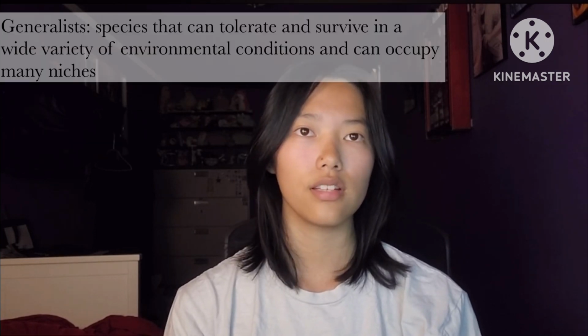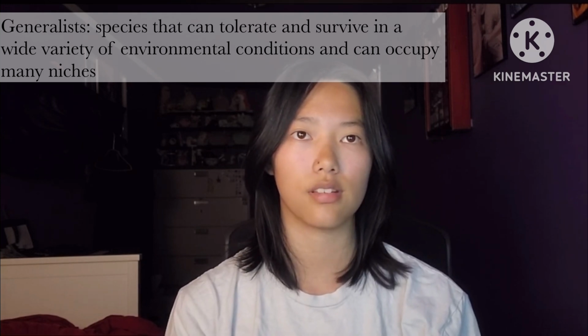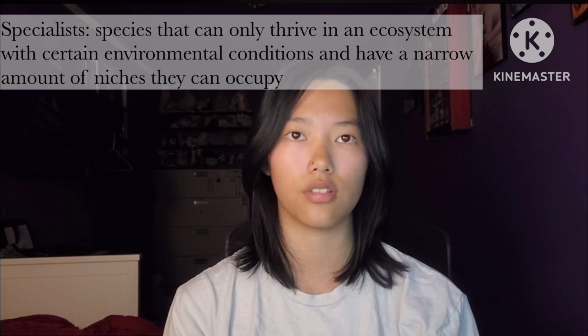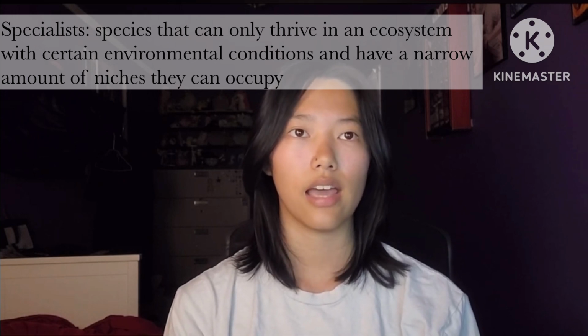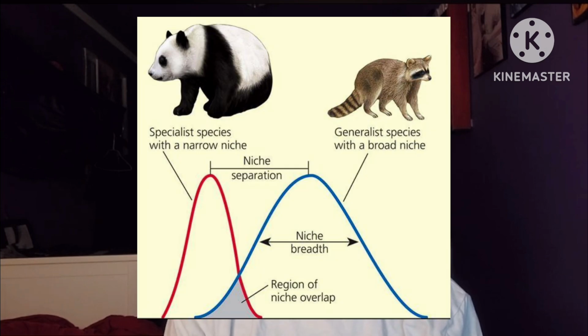Species can be generalists or specialists. Generalists are species that can tolerate and survive in a wide variety of environmental conditions and can occupy many niches, while specialists are species that can only thrive in an ecosystem with certain environmental conditions and have a narrow amount of niches they can occupy. In an unstable environment that's going through a lot of change, a generalist will thrive better, for example, raccoons, while specialists will thrive better in a well-established, unchanging environment in which their specific niche is available.